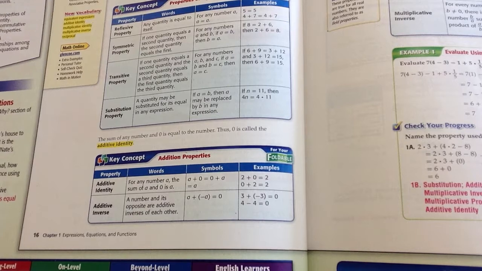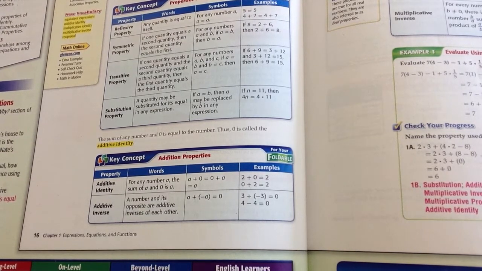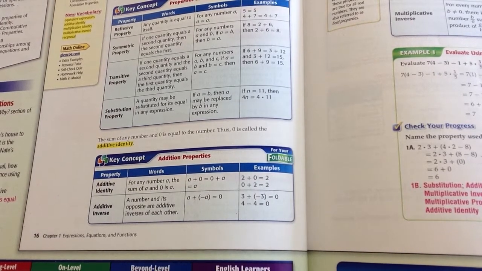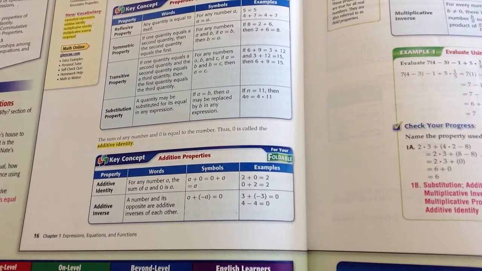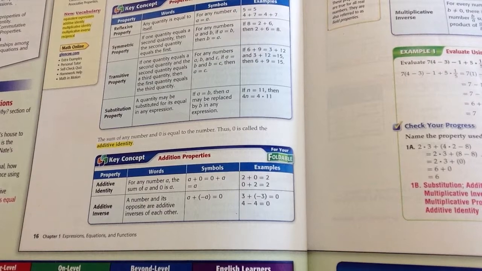The first property, the reflexive property, discusses how the left side and the right side of the equal sign are identical. So for example, 8 equals 8. Or 7 times 2 equals 7 times 2. I'm intentionally going to pick different numbers than the ones in the book.